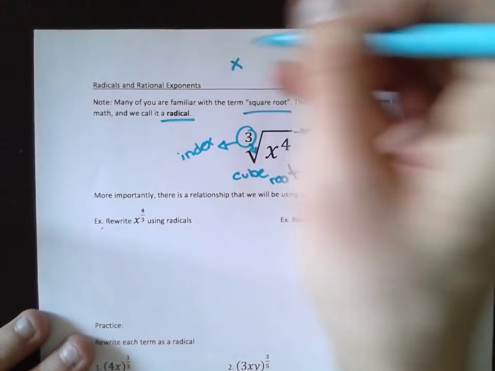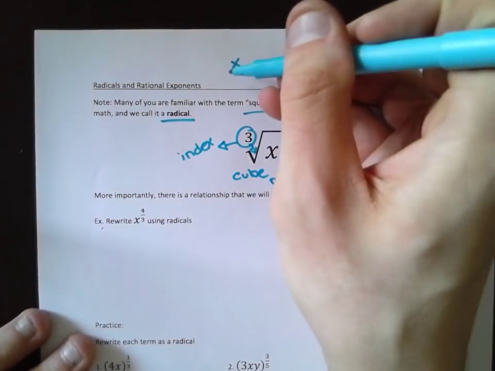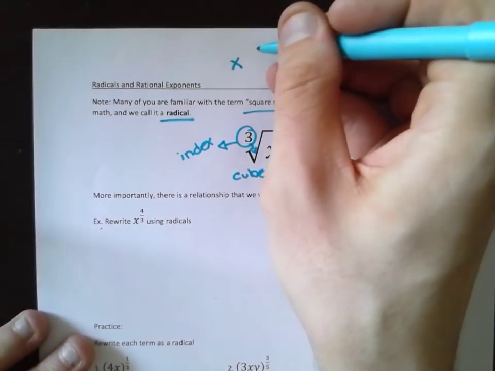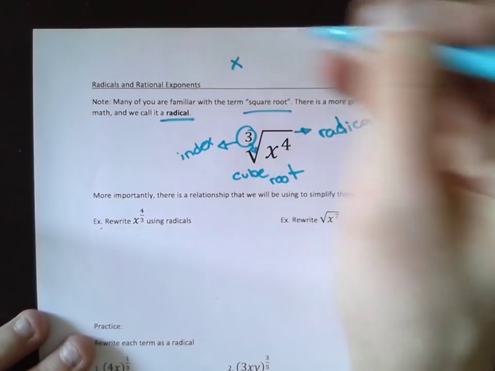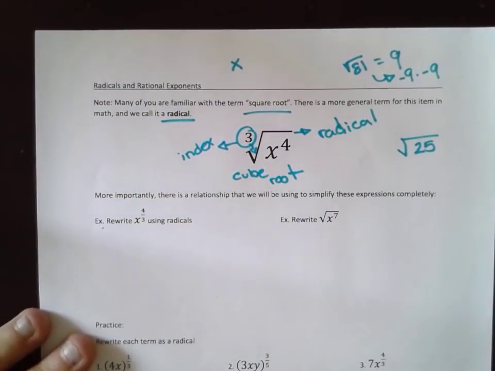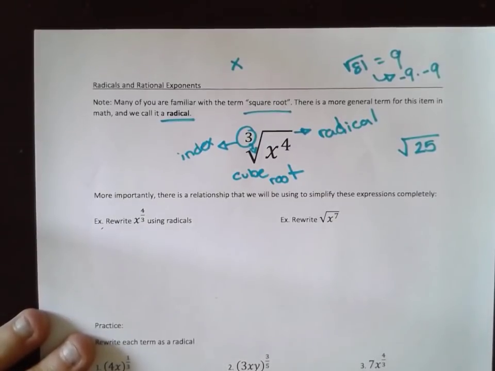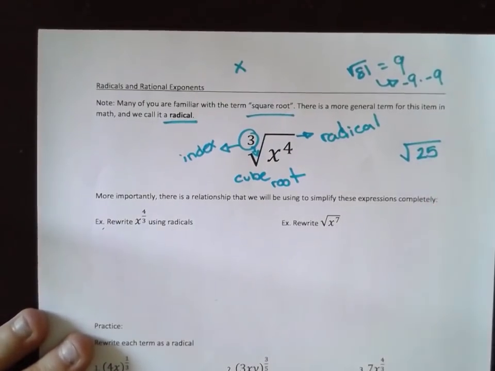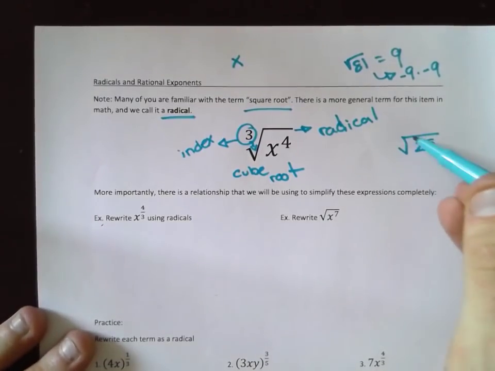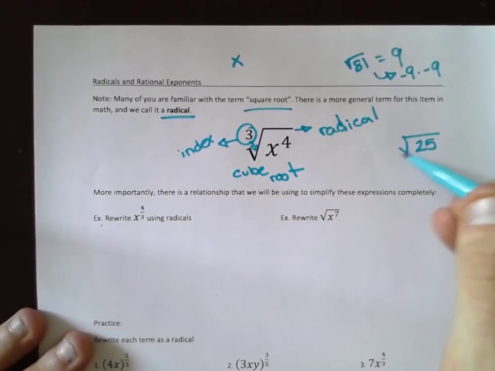We don't write the 1, okay, but the 1 is assumed to be there. For exponents, if I don't have an exponent, it doesn't mean it doesn't have an exponent, it just means that 1 is there. And we don't write the 1 because it's assumed that it's there. So again, if we don't write it, we're assuming it's there. Same concept for radicals. If we don't write a number here, it's not 1, it's 2.